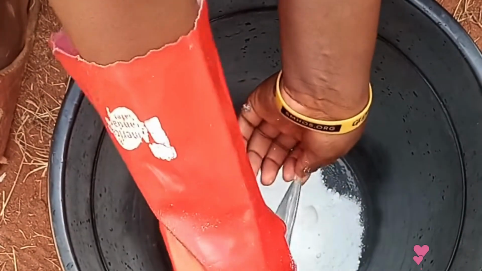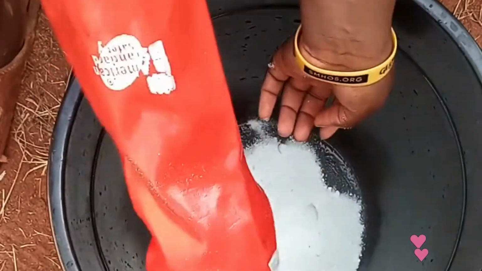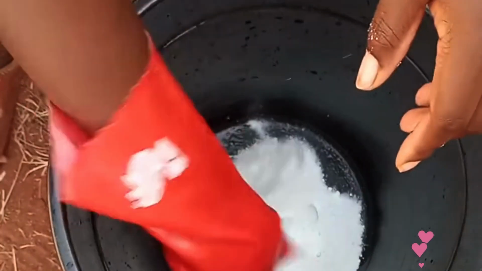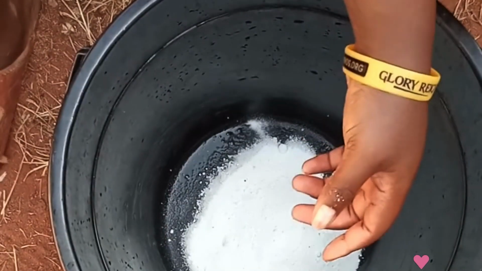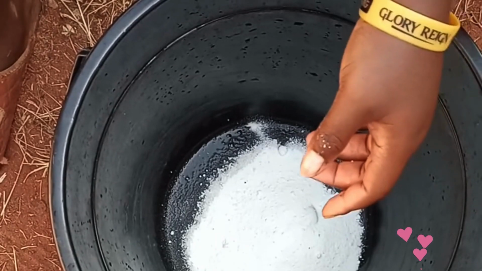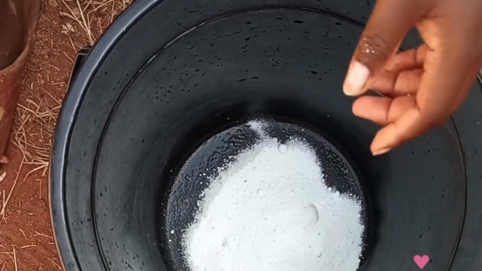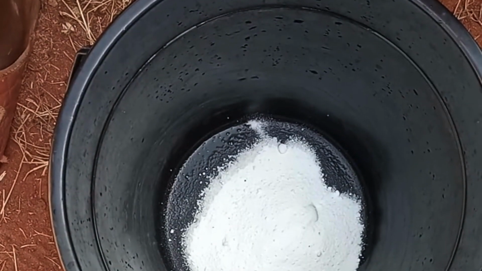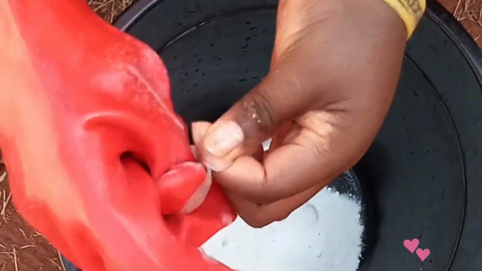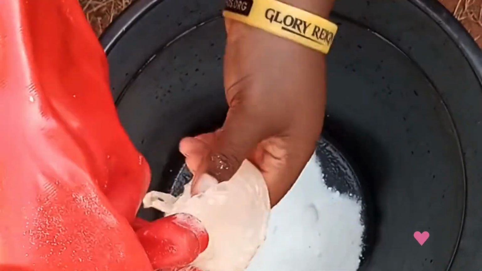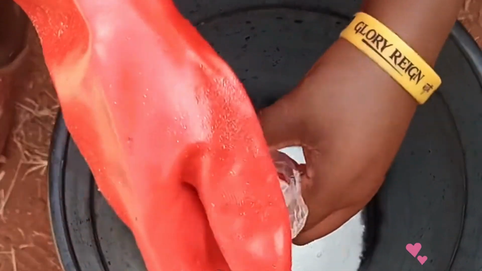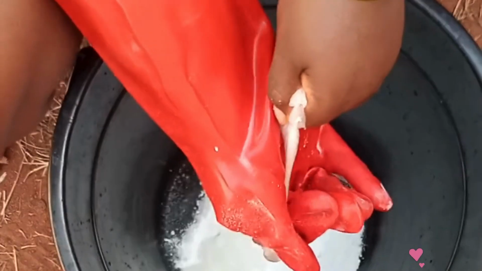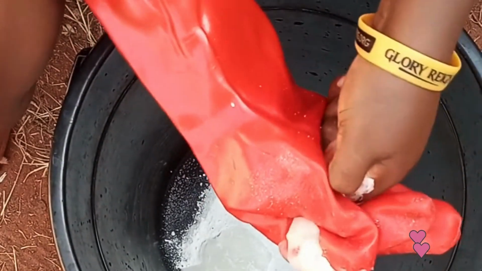So I'm going to put my soda ash. I'm going to be putting my soda ash, as you can see in the video. Then I'll be adding my sulfonic acid. Okay, let me add my hexapon first. Then the sulfonic acid will be the last since it's liquid. So just watch the process of putting my hexapon. So I'm going to be putting my sulfonic acid into the bucket where I already put my soda ash and my hexapon.